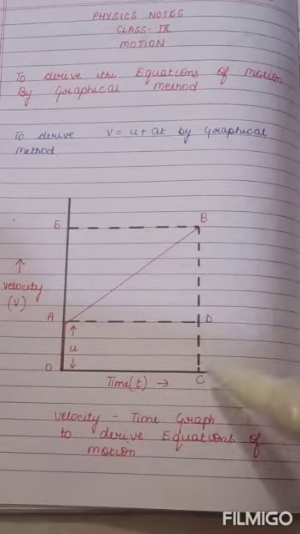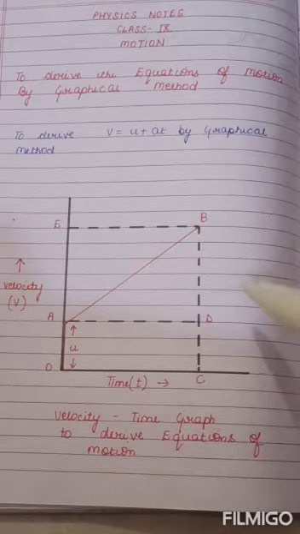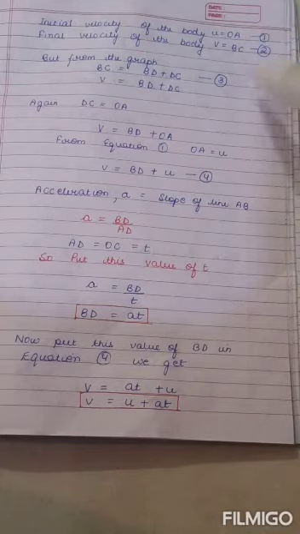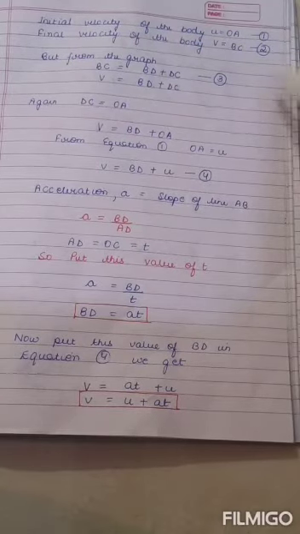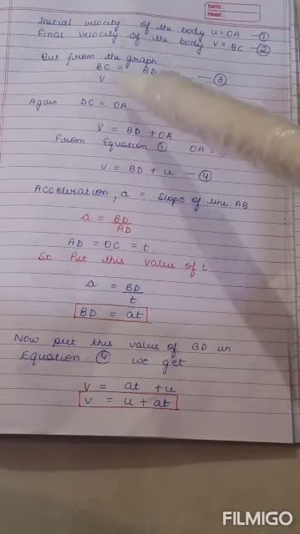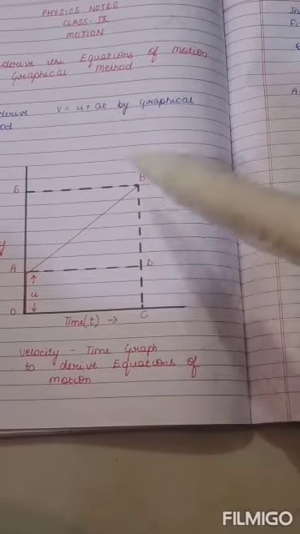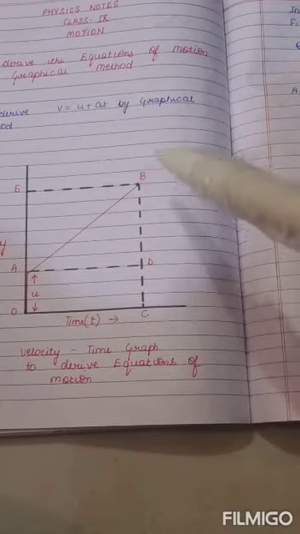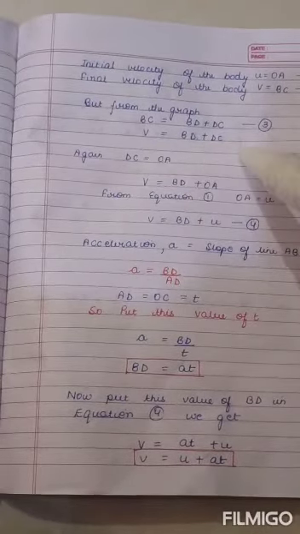OE is equal to BC, which will be equal to V, that is the final velocity. Initial velocity of the body U is equal to OA, that is the first equation, and final velocity of the body V is equal to BC, that is the second equation. But from the graph we can see that BC is made by joining BD plus CD. So in place of BC we can write BD plus DC.